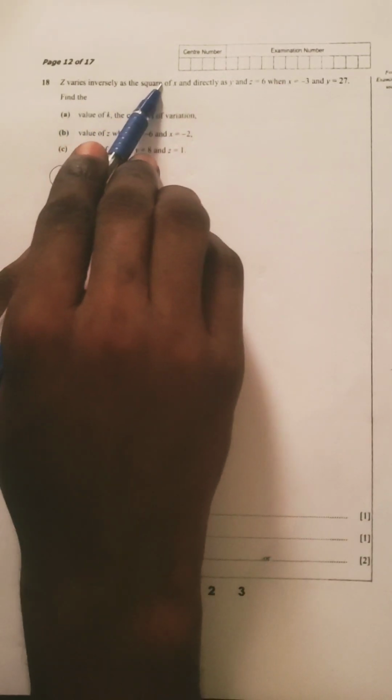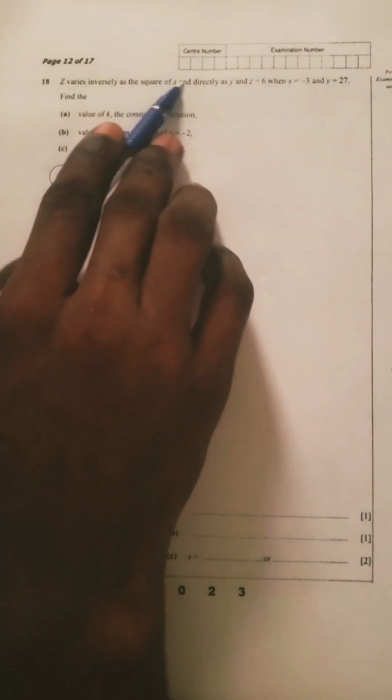so z is inversely. This is how you write it. This is our z. Z varies inversely. So varies, we represent it as this. When they say inversely as the square of x, inversely means 1 over whatever you are given. So the square of x. When they say the square of x, they are not saying the square root. They are saying the square. So this is square, not the square root. So this is inversely. And directly as y.